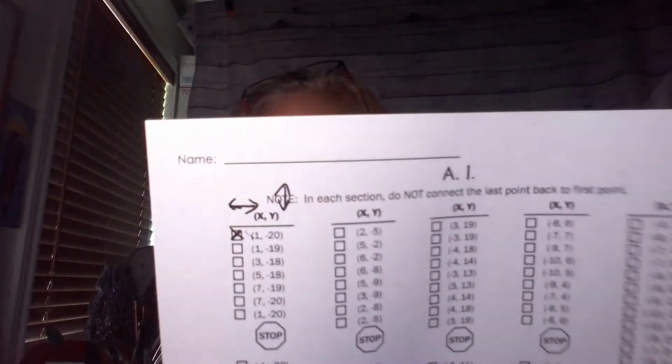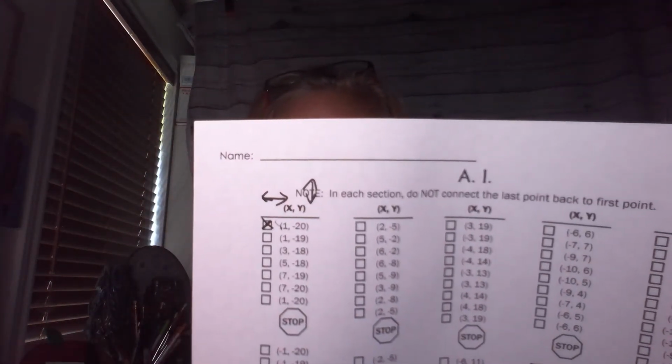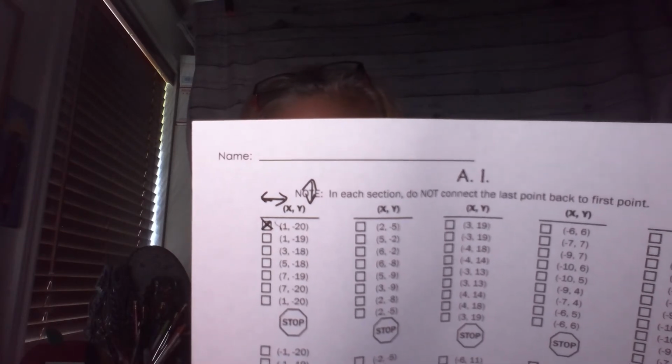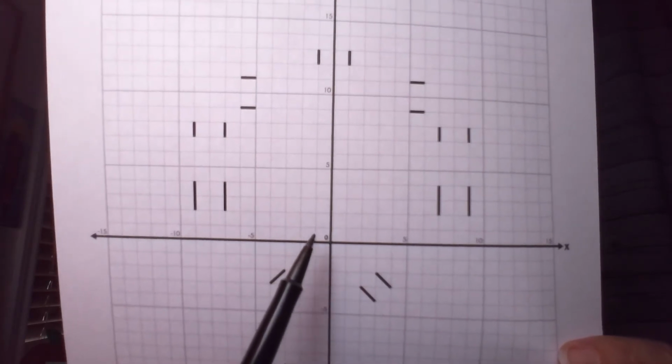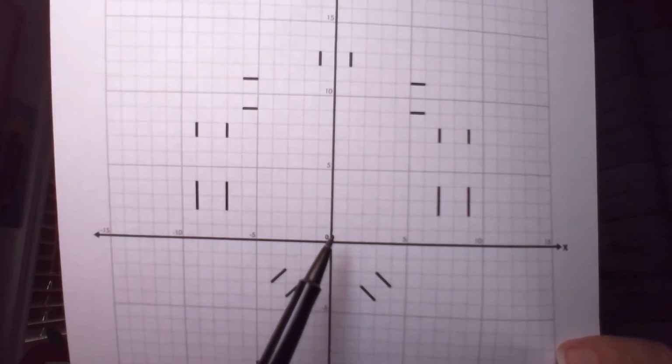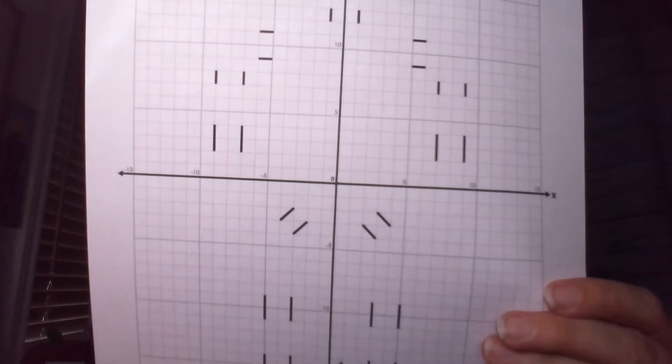My next one, I'm still going straight down on my list. My next one says, all right, Smarty Pants, you're going to put a dot at 1, negative 19. Okay? So sorry, I know you can't see when it's on my desk. So I start at 0, 0. I'm going to go over to positive 1 and down to negative 19.